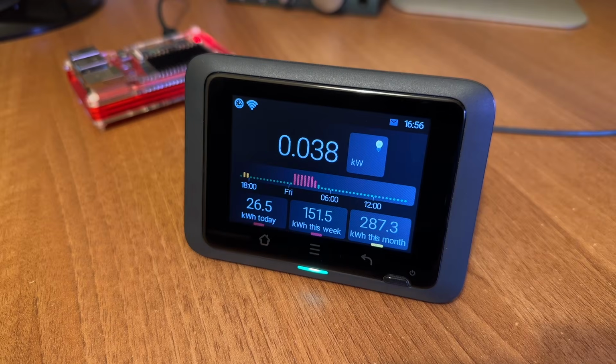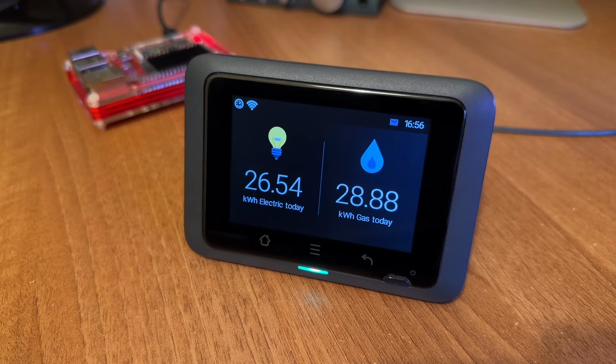This is the Hildebrand Glow in-home display, and the advantage it has over pretty much all other in-home displays is that it can connect straight to Home Assistant using a protocol called MQTT to give you live power and energy data. Since I made my last tutorial for this device back at the start of 2023, there is now an integration available for Home Assistant that does a lot of the hard work for you in terms of configuration.